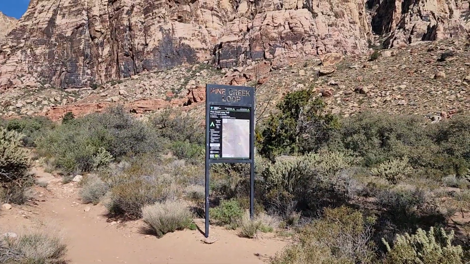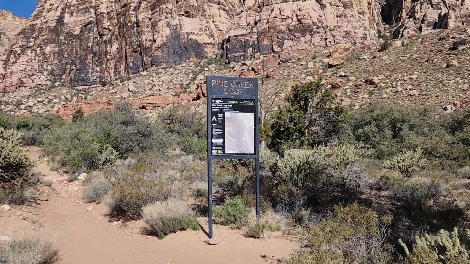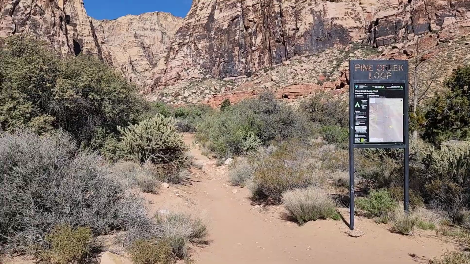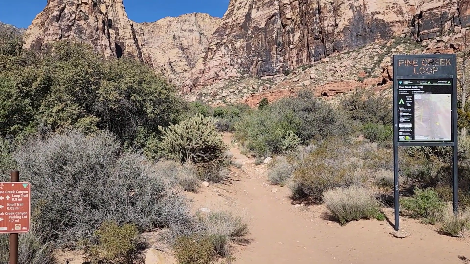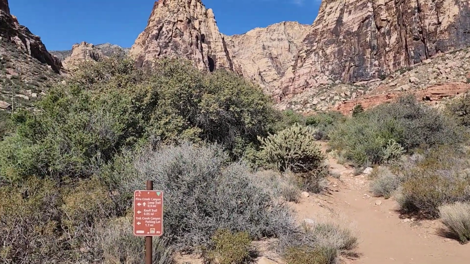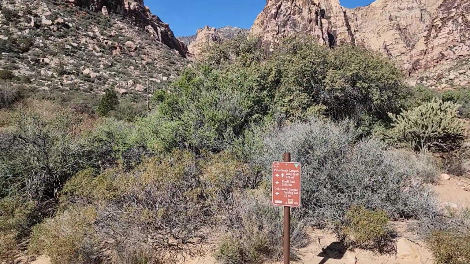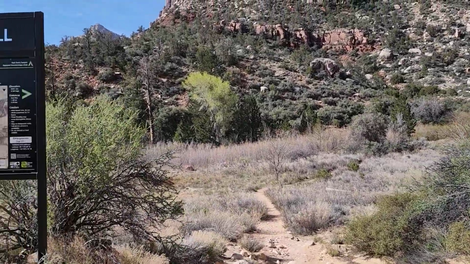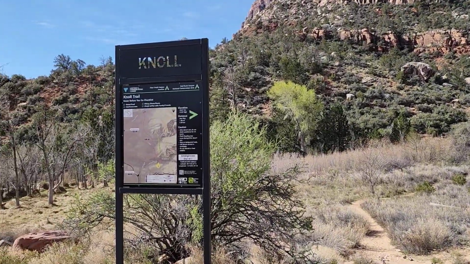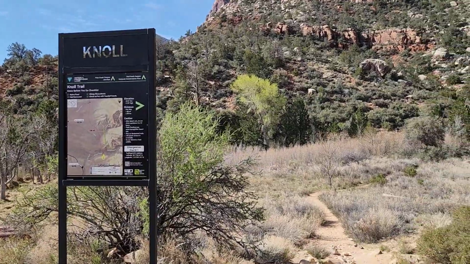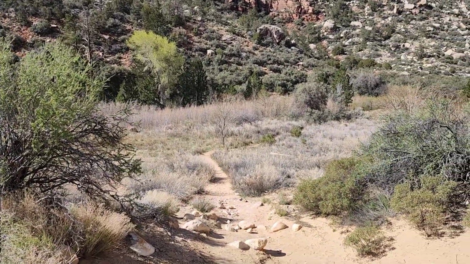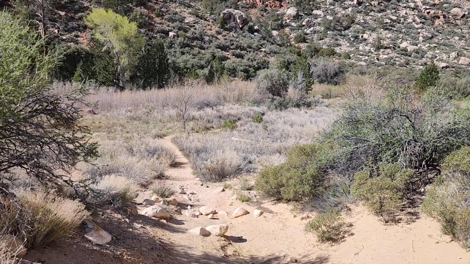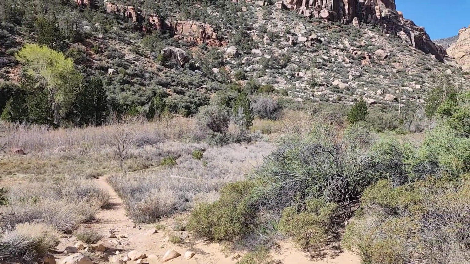Okay, now we're at the point where the Knoll Trail meets up with the Pine Creek Loop Trail, a brief loop, 0.9 miles. We took the eastern end of the loop. Here is the northern trailhead for the Knoll Trail. It takes you back to the Arnight Trail, back to the Oak Creek area, passing through Pine Creek Canyon.